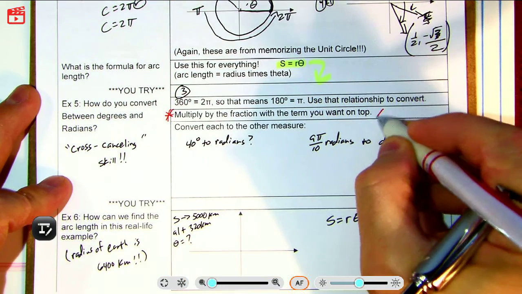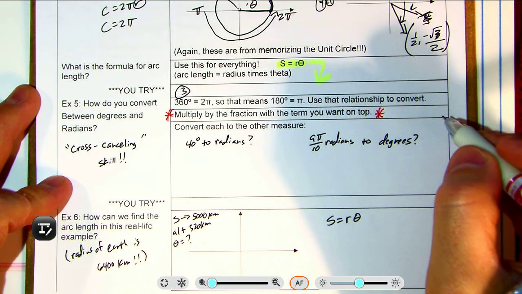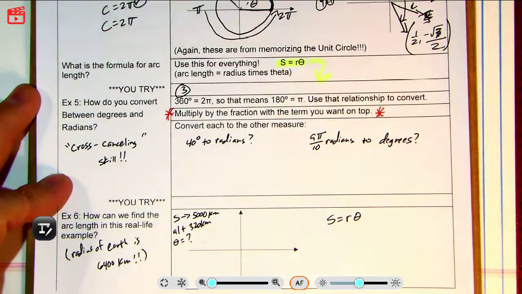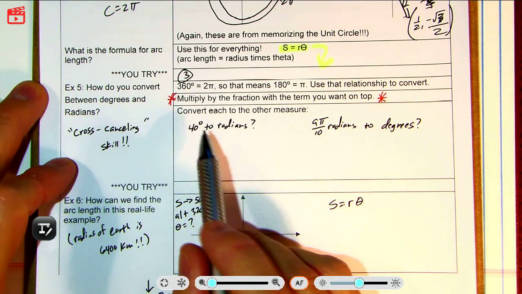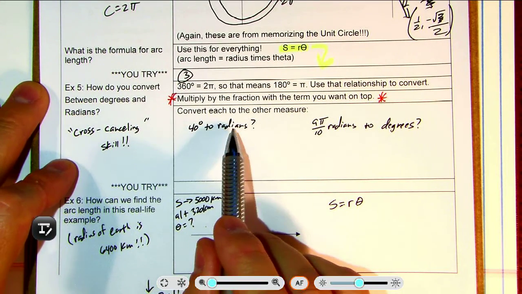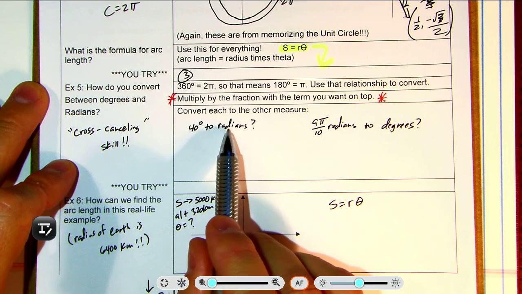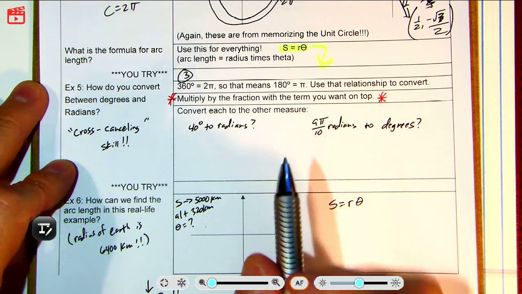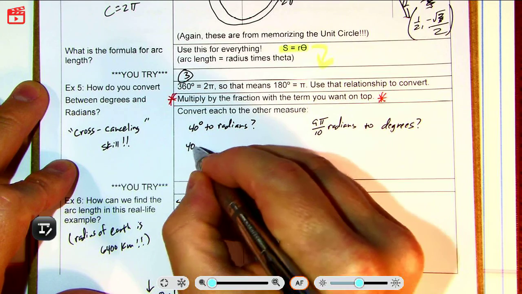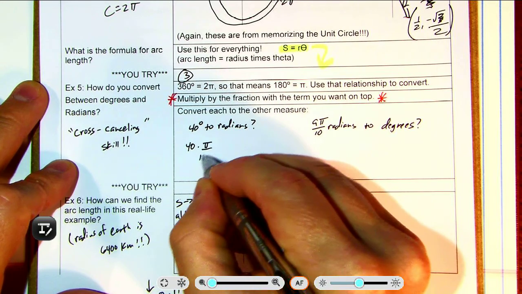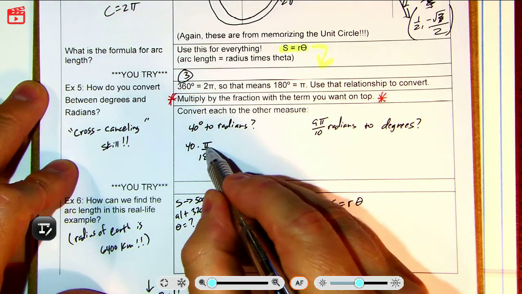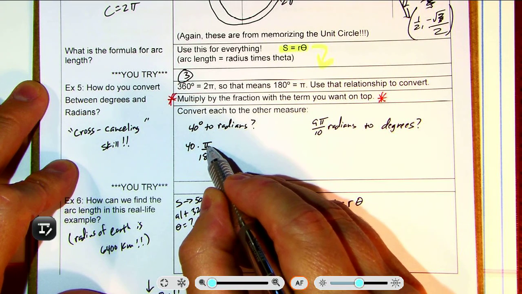Here's the big phrase that pays right here. Whatever you want is the one you put on top of the fraction, and you'll see what I mean here in just a second. If I wanted to convert 40 degrees to radians, I want radians, so the pi is going to go on top. You multiply 40 times pi over 180. See how the one you want goes on top of the fraction? I want radians, so I put the pi on top. Pi is measurement in radians.